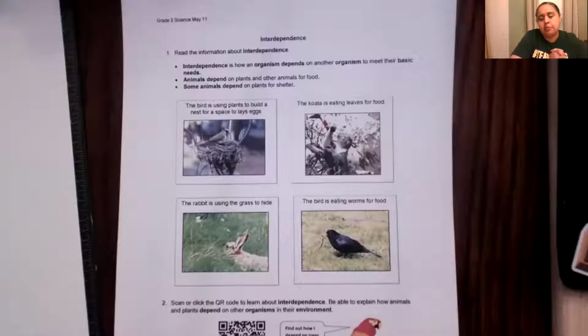So last week, we've been learning about habitats, environments. We've been learning about the food chain, who eats what, who gets energy from who. And so today, we're going to be learning about something called interdependence. And that's just a very fancy word for what organism depends on what organism for what.